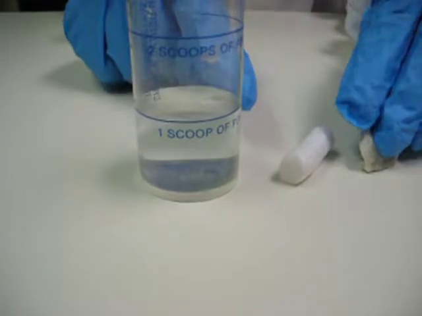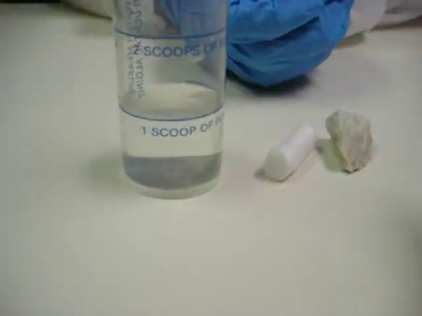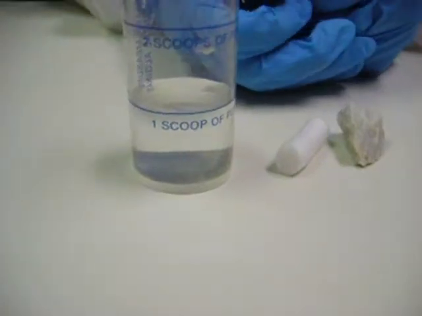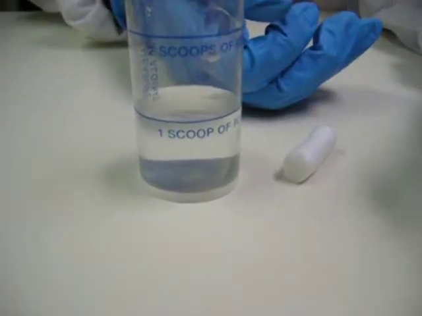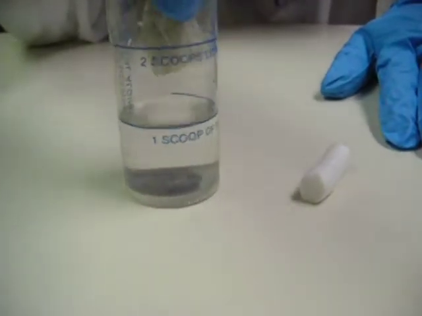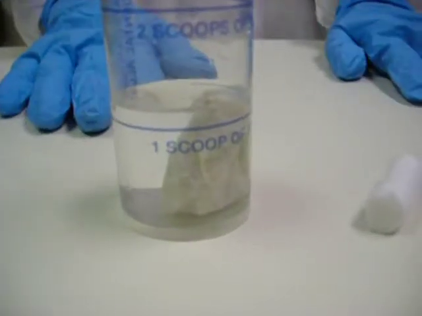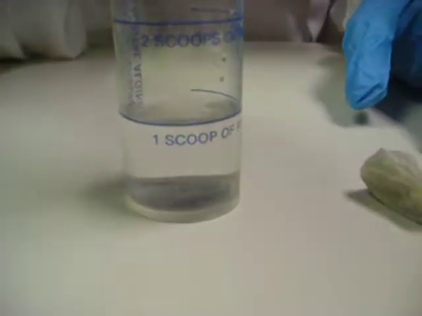We have 2 objects of the same size, and the water level is at the very first line in the beaker. Let's see what happens when the feldspar goes in. It went above the first line. The water is still at the first line. Now it's time for the cotton. Nothing happened. Wonder why?